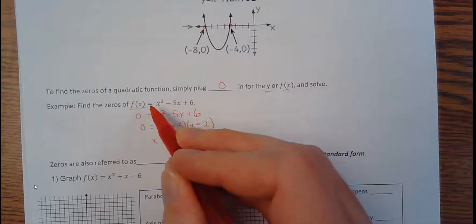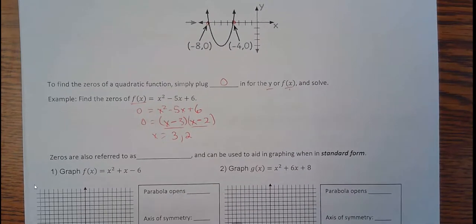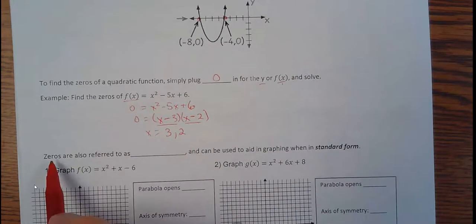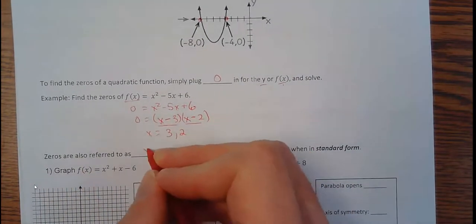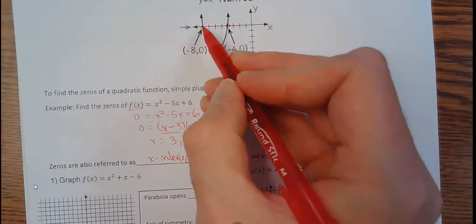Negative b over 2a has kind of a weird, fractional vertex, so I want to kind of avoid that. But you could graph it and look for where it crosses. But zeros are also referred to as x-intercepts, because that's where they cross the x-axis up here.